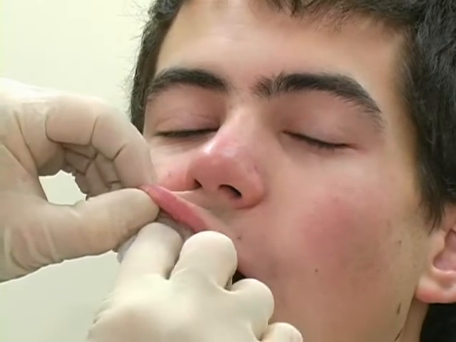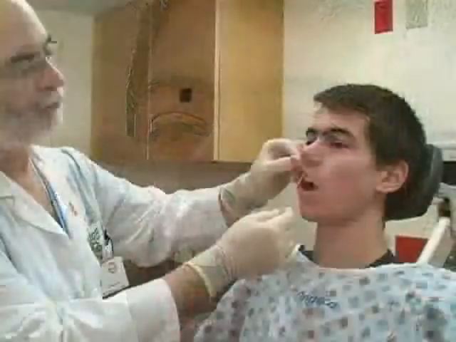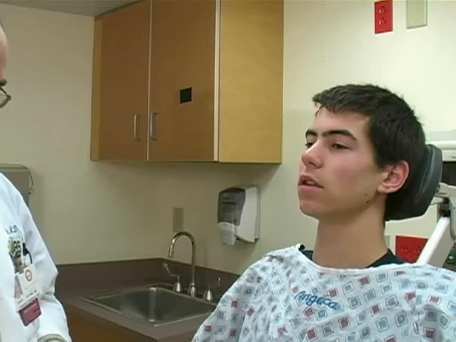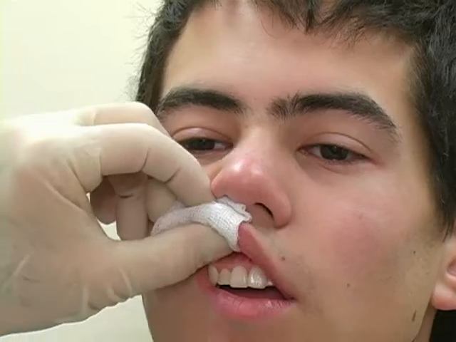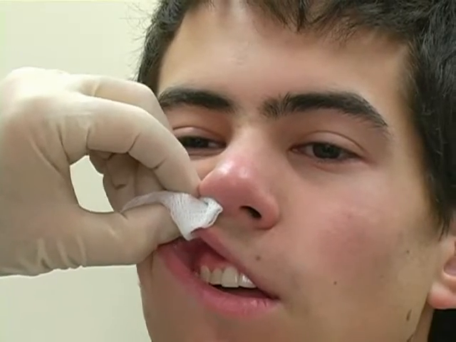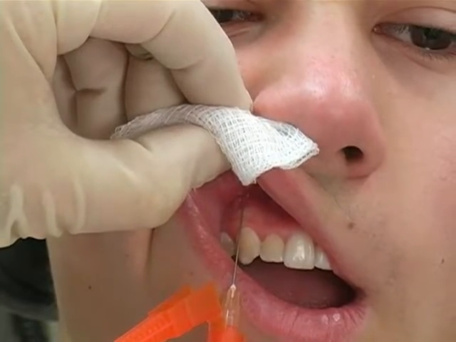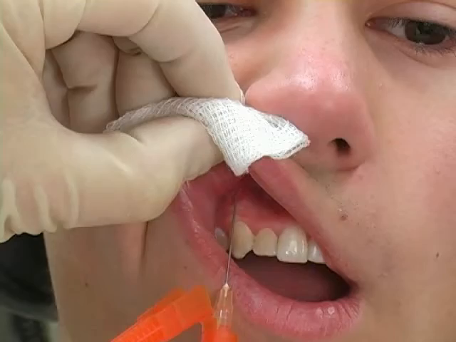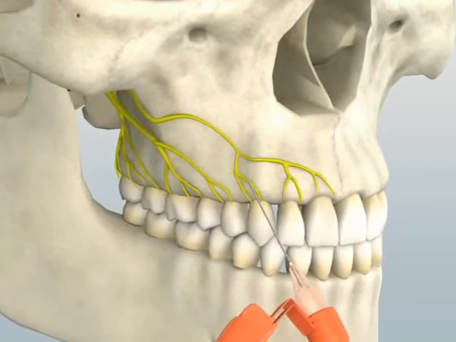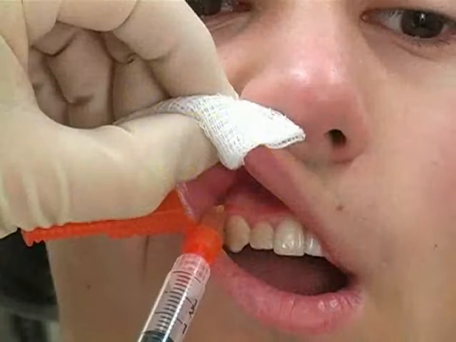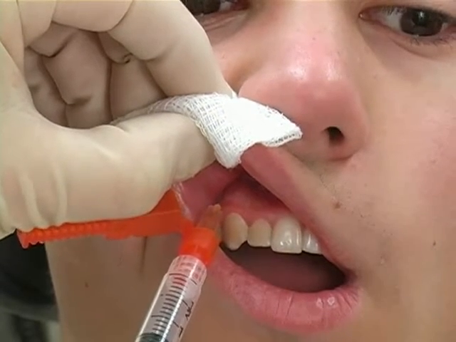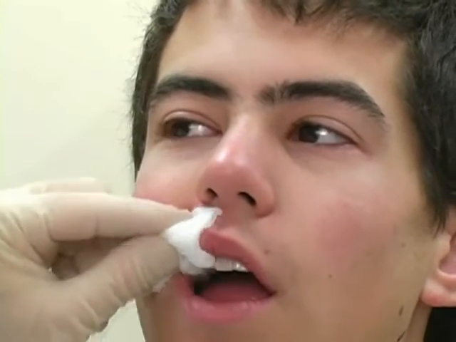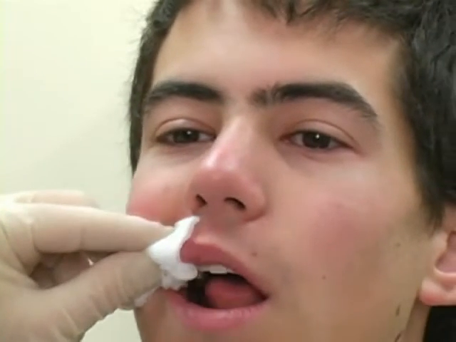Dry the buccal mucosa around the area with a piece of gauze, and then apply a topical anesthetic such as benzocaine. Instruct the patient to close the jaw slightly to relax the upper lip. Use a piece of gauze to retract the lip anteriorly. Insert a 3.5 centimeter 25 gauge needle in the mucosal reflection at the apex of the canine tooth. Advance the needle superiorly at a 45-degree angle. Aspirate to exclude intravascular placement, and then inject 2 to 3 milliliters of anesthetic. Massage the area for 10 to 15 seconds to hasten the onset of anesthesia.